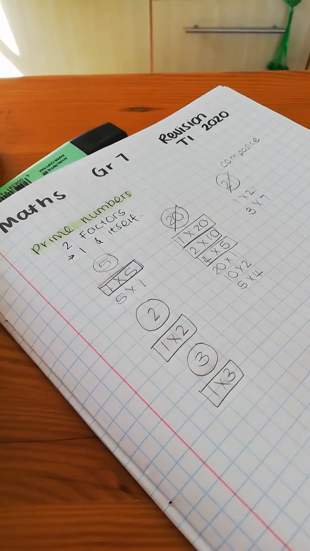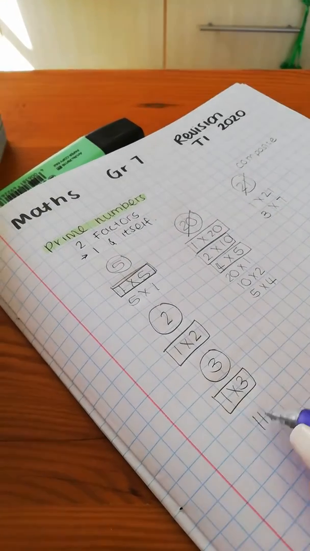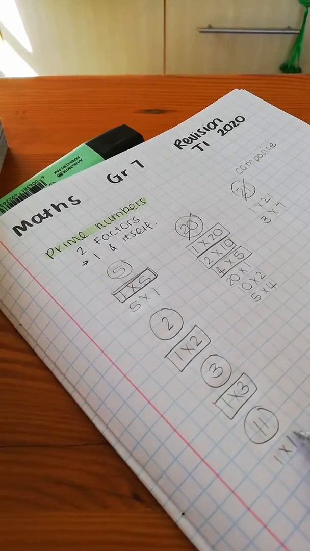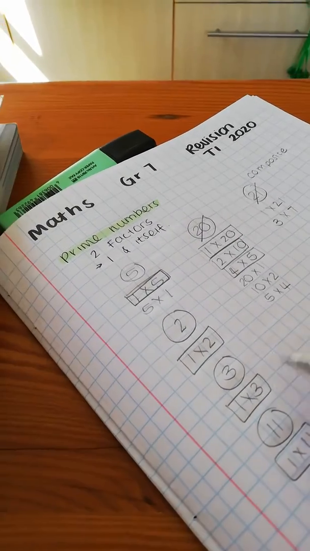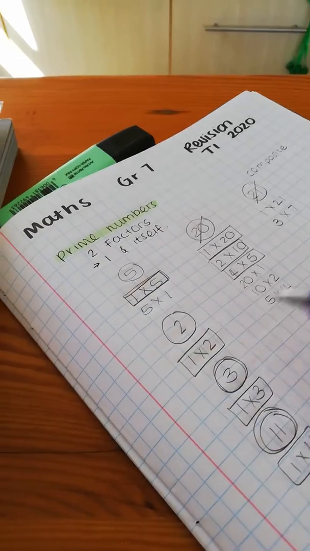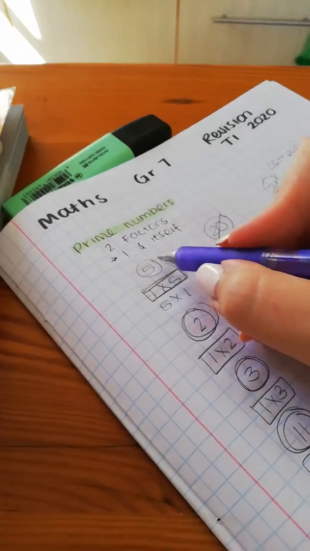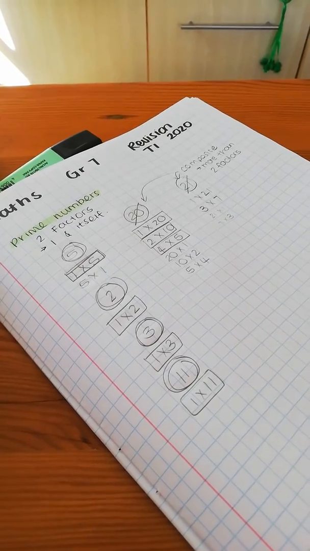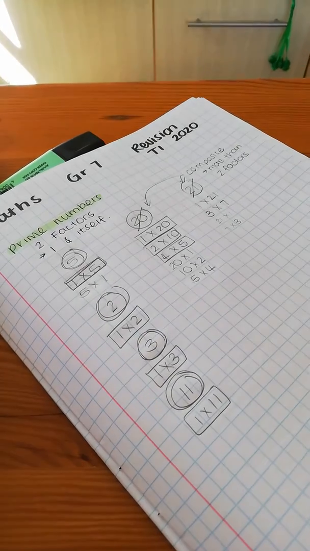Let's see, 11 is a prime number. And you can keep going and finding others that are like this. So all of these are the prime numbers. Right, so these are called prime numbers.